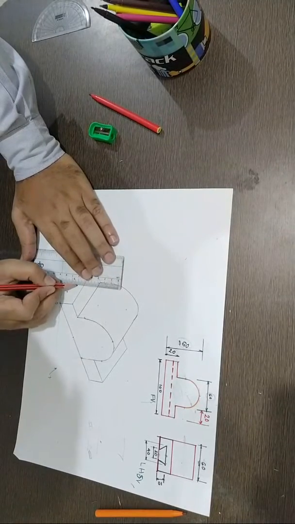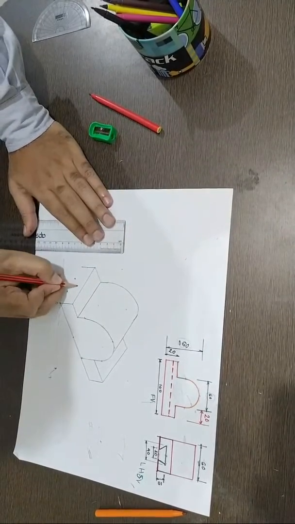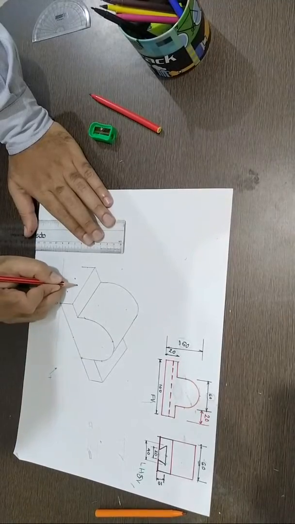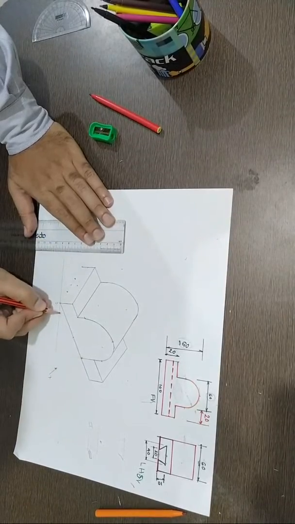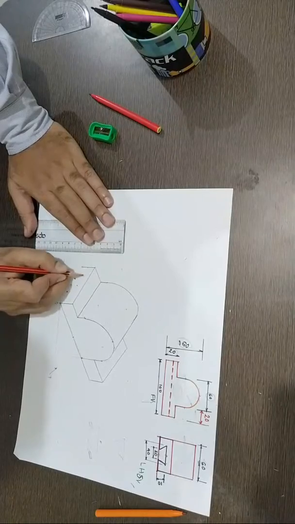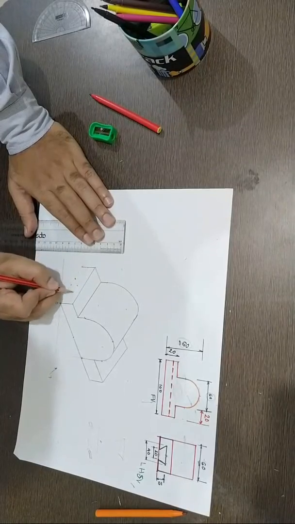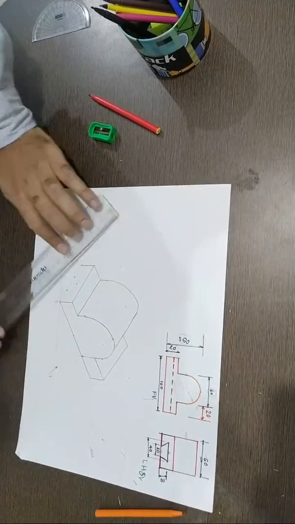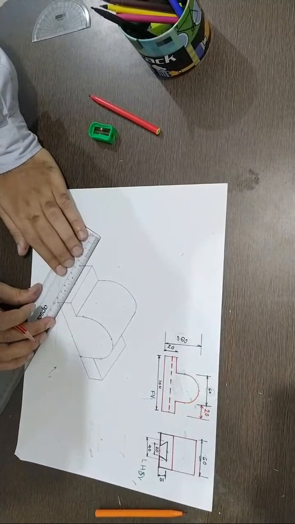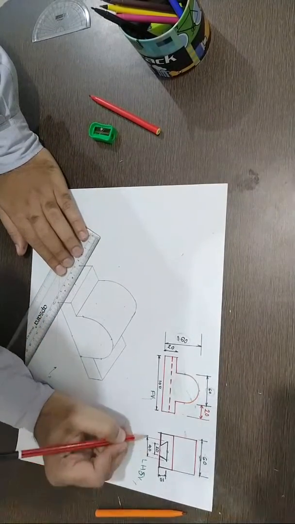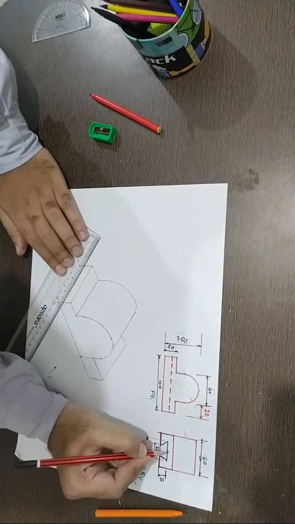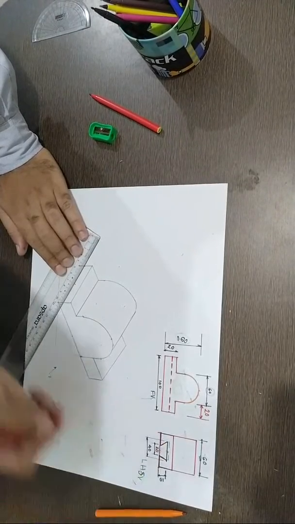This was the center, so just transfer here. Now at a height of 10, I have taken height, drawn parallel line, transfer the same center here. So again this is the center of the same. Take here 20, here 20, both side 20, because total is 40. I have found this at 10 mm height, center 20, 20.